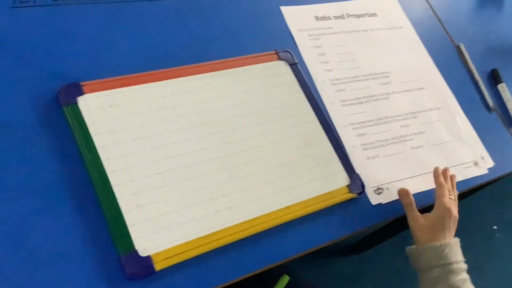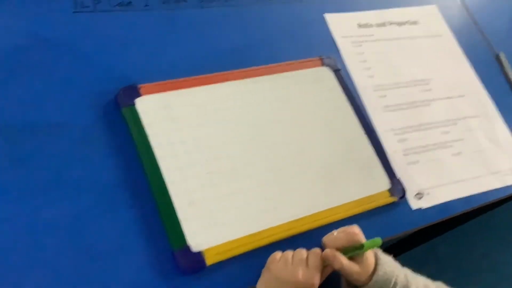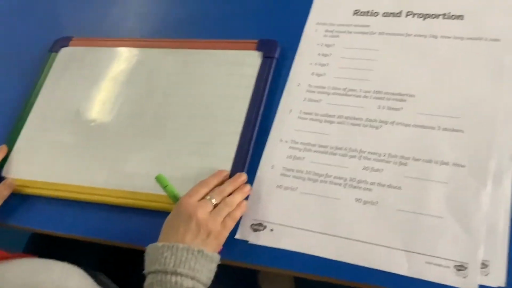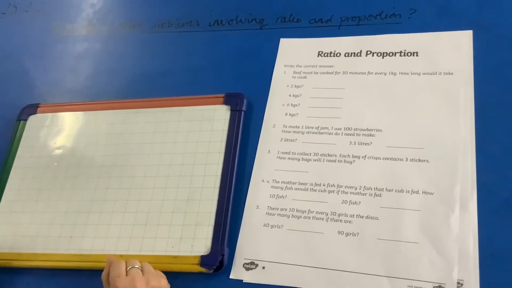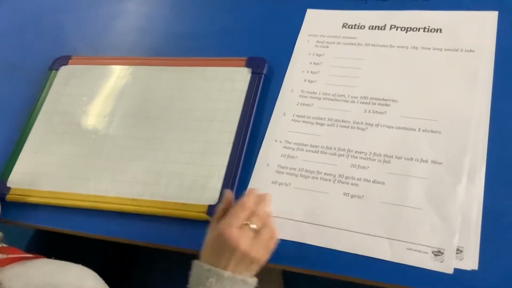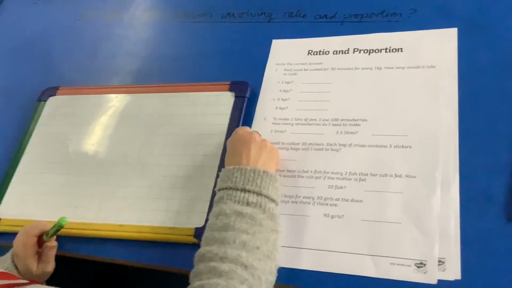Okay, so Mrs. Stubbs is going to model doing a couple of the questions. I'm just going to move over here, I think it'd be easier, to show you how you might like to work out the sheets. It's real life examples, things like recipes and classes of children. So let's have a look at just the first question.